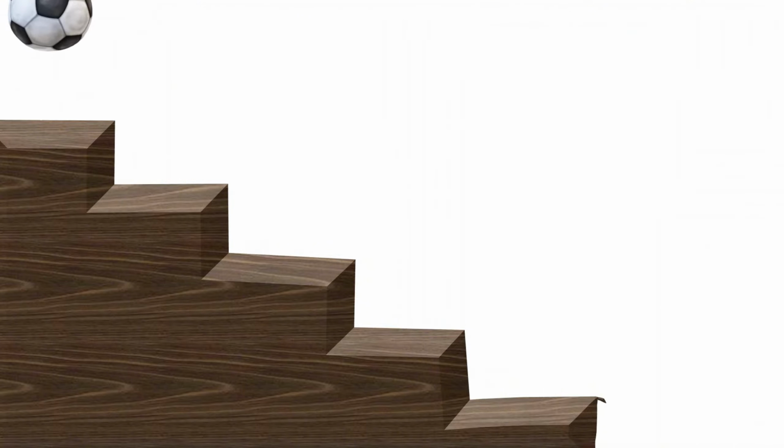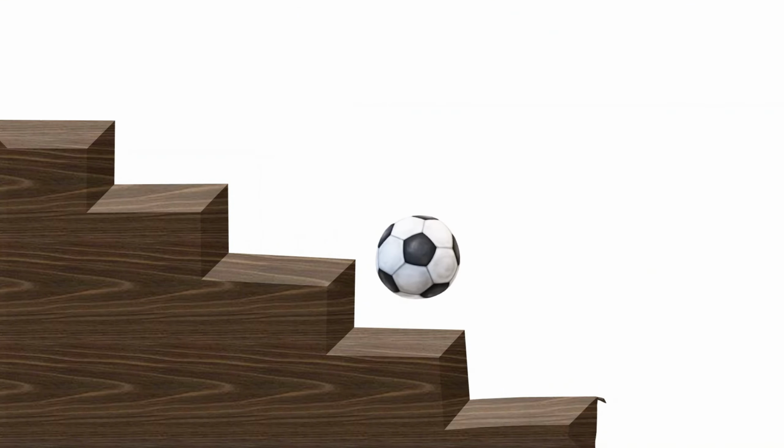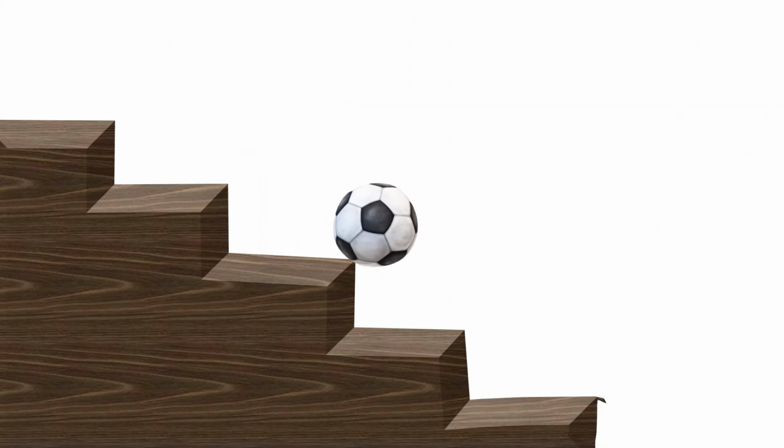So here we can see the results. So that's it. Tutorial on how to make a bouncing ball animation in Microsoft PowerPoint.